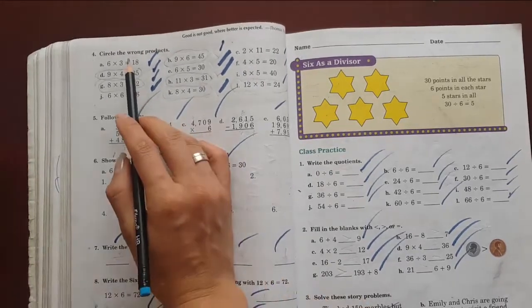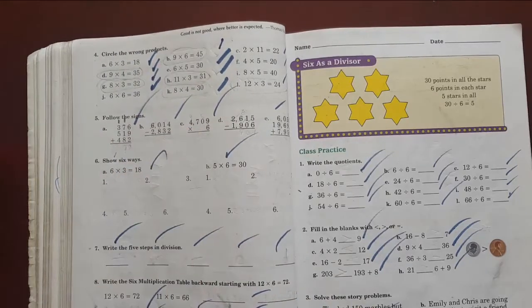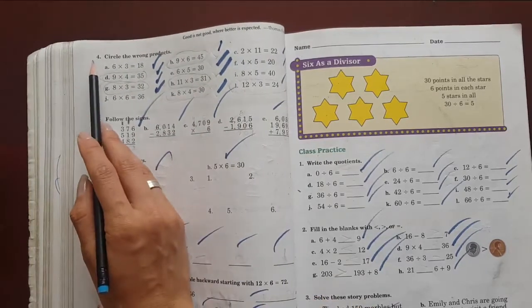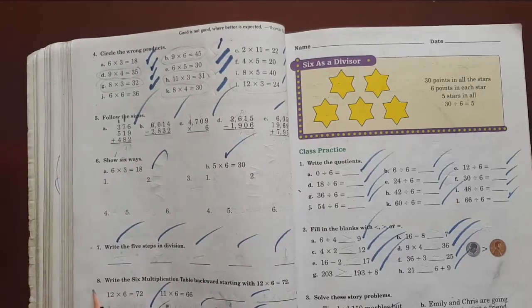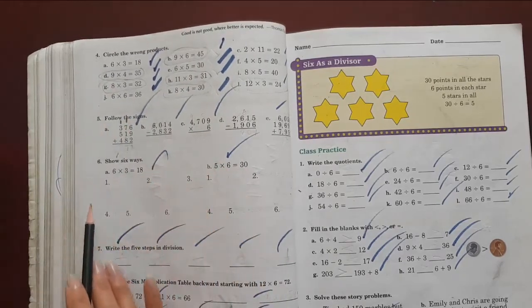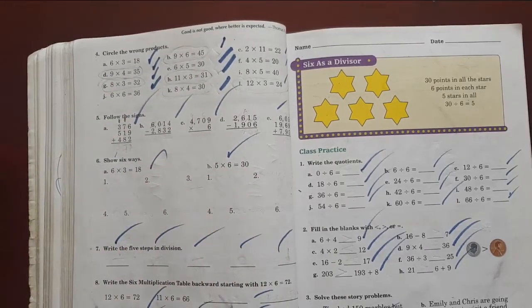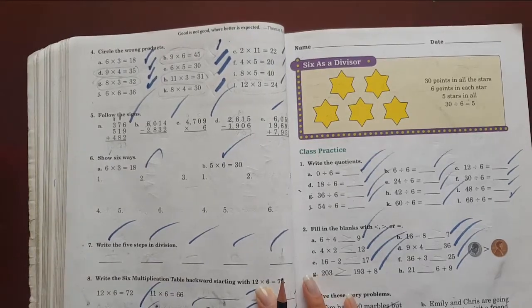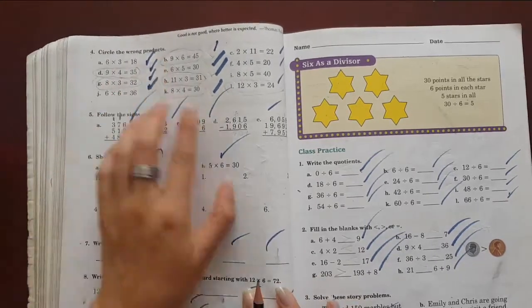So here, circle the wrong products. Chicos, ¿qué acabo de decir? Voy a ayudarles con el punto número 4 y el punto número 8. El resto, el 5, el 6 y 7, lo vamos a hacer en la casa. ¿Listo? Point number 4. We have circle the wrong products.